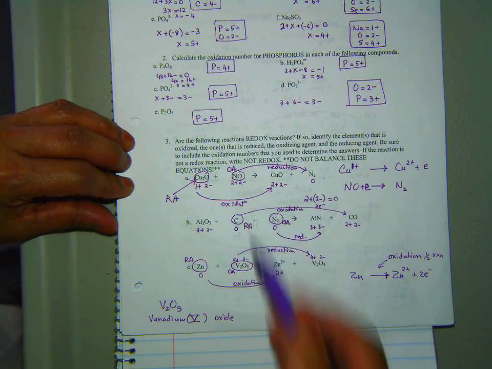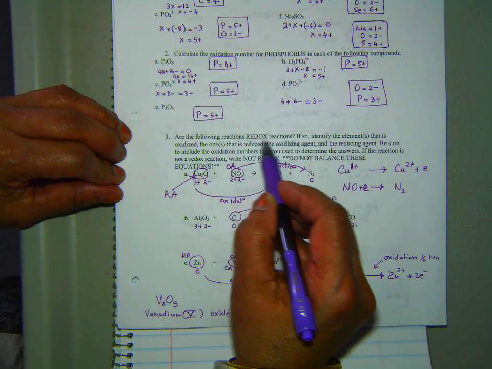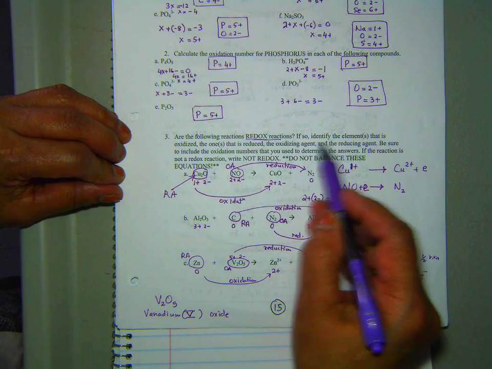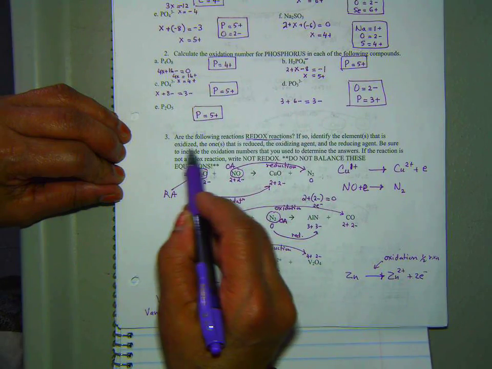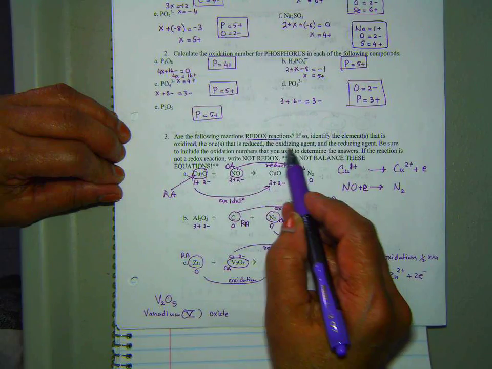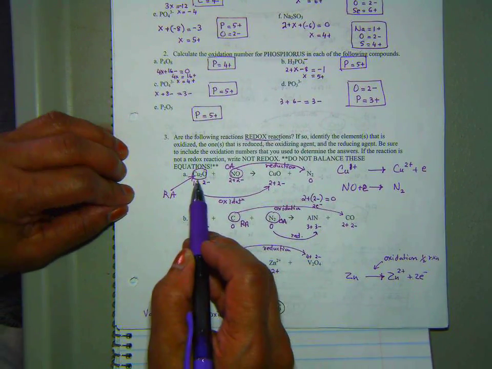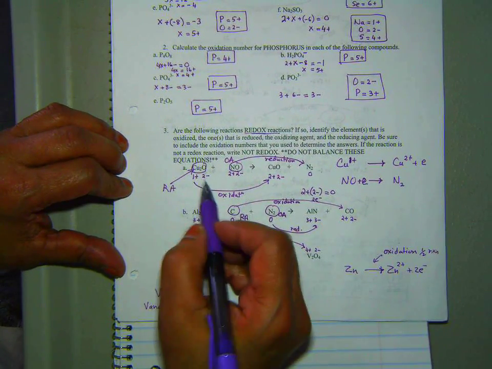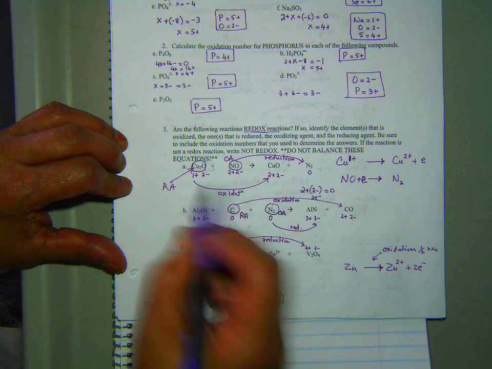Now let's look at a couple of problems from this slide. First, you need to figure out whether they are redox reactions. If it is a redox reaction, identify the substance oxidized and the substance reduced, and also the oxidizing agent and the reducing agent. So if you look at the first one here, how do you handle this kind of question? You first have to assign the oxidation number for each element.